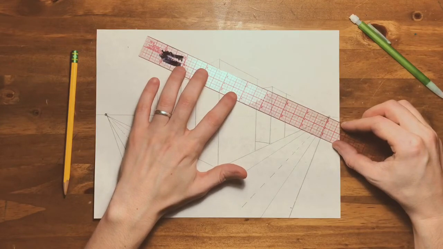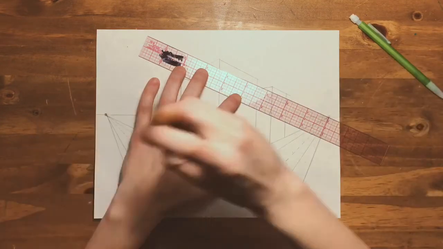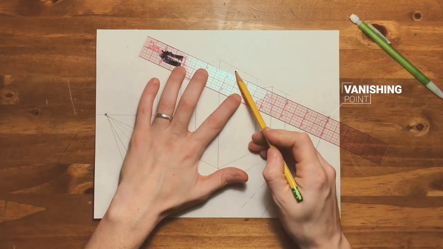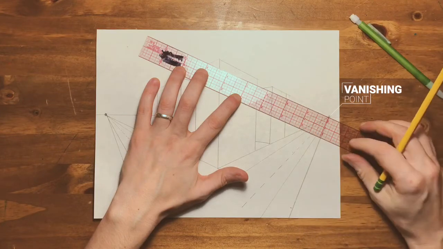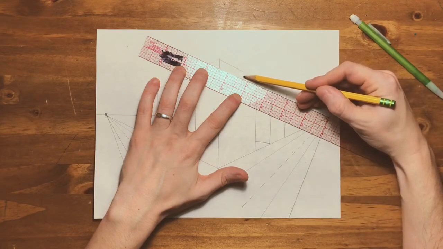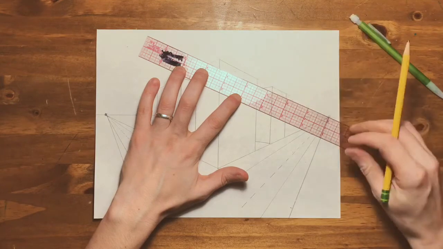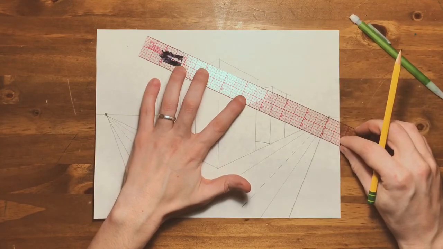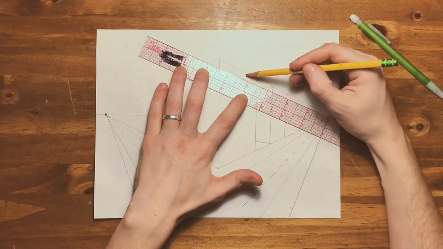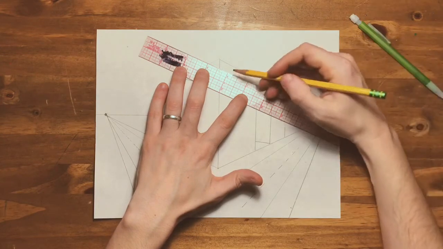So what you want to do is take your ruler and line it up with your vanishing point. We are going to make the windows on this face of the building and this face of the building. Come down as far as you want; this is going to be the gap between the top of your windows and the top of your building. Now I'm going to do a row of windows on this building and this building at the same time.